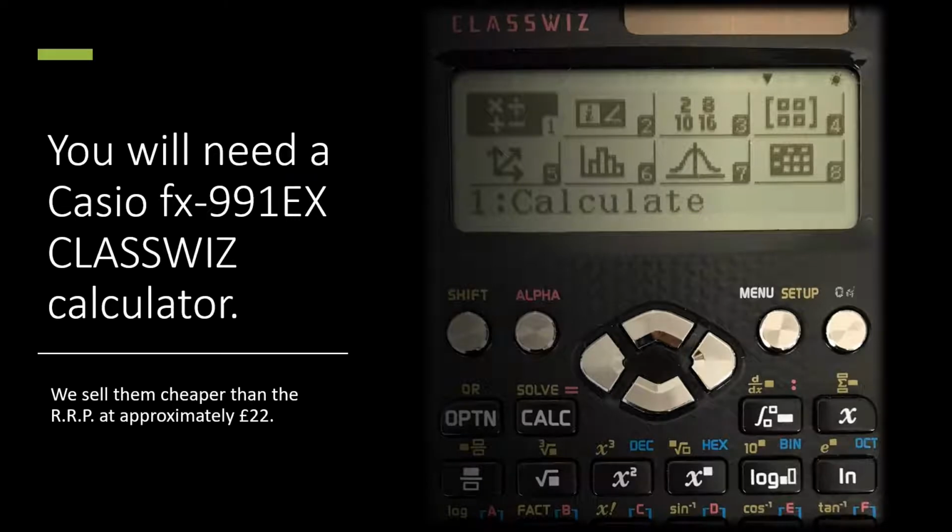Statistics A-level relies heavily on a calculator. The amount of calculations you do by hand will be very low. You will learn how to use a wide range of tools on the Casio ClassWiz scientific calculator. You don't need to worry about buying a calculator before you start. We can usually offer them at a reduced price.